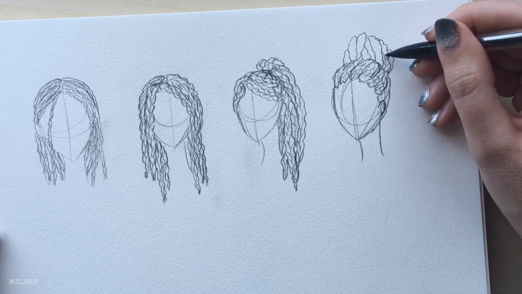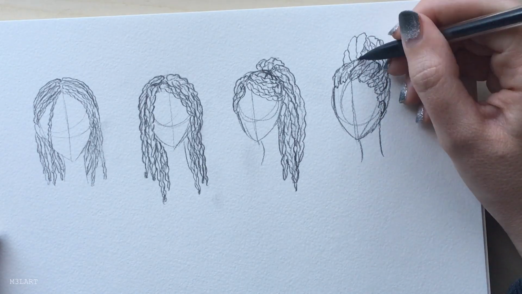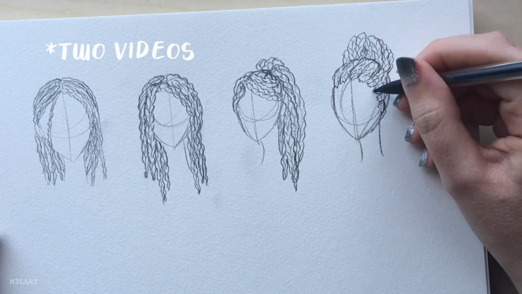The more time you put into drawing your hair, the better it will look. Unfortunately, I'm going very fast in order to fit a lot of hairstyles into one video.